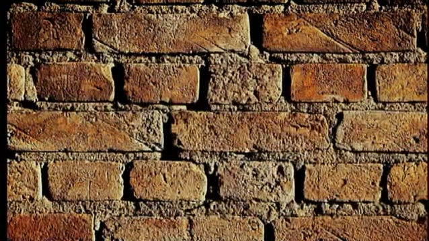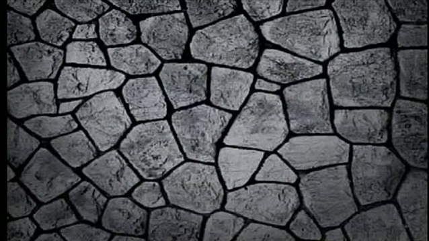Interesting textures are also found on man-made objects. Perforated metal sheet shows a pattern of holes. Wall bricks, paving blocks.